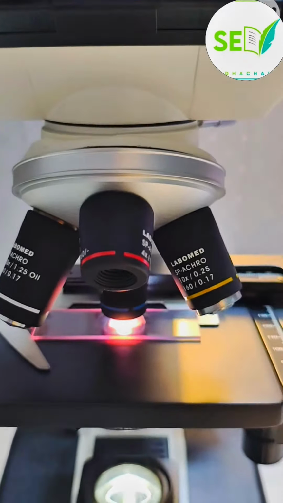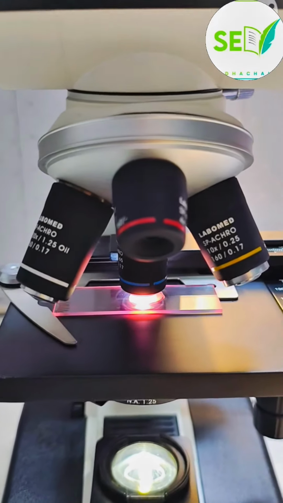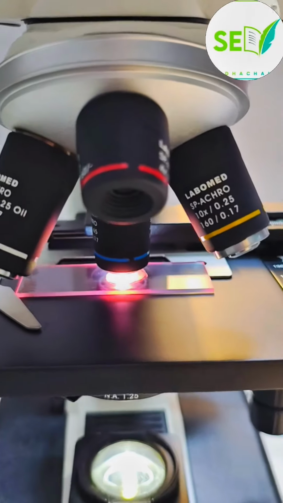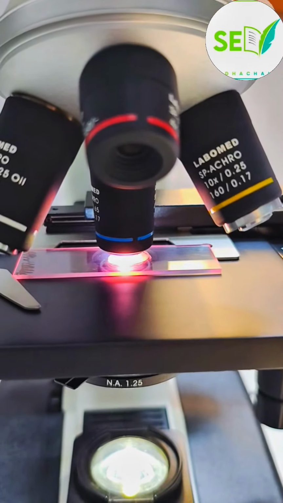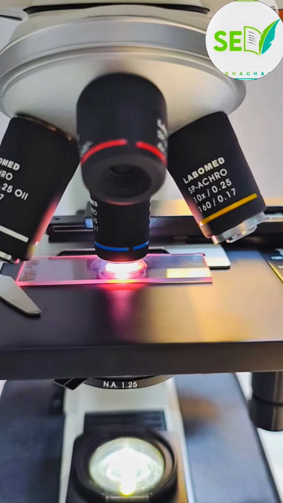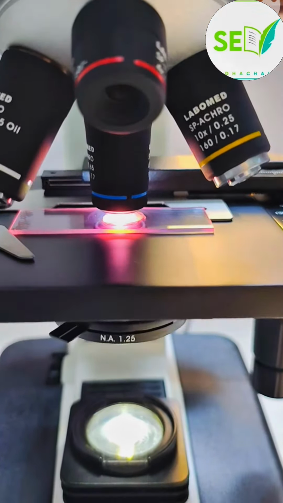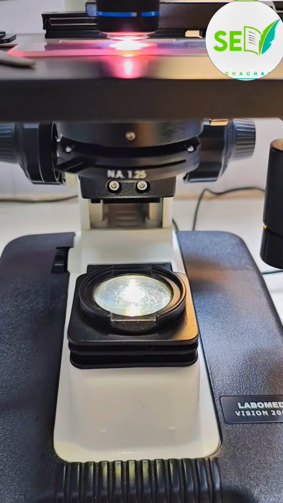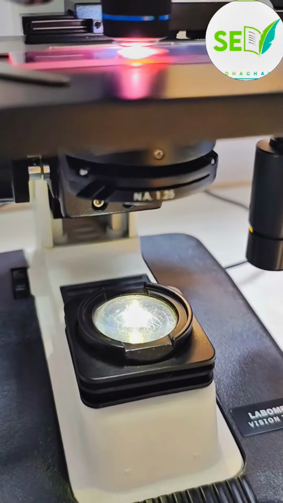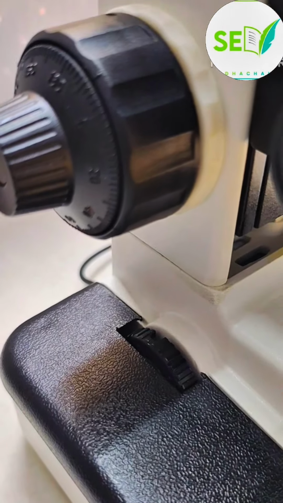So why are we controlling the mechanism? We are controlling the mechanism to bring the slide into place, and in the platform there is a small hole present. The hole is used as a source of light. The main source of light is present down below here, and this source of light can also be controlled by a knob present here.